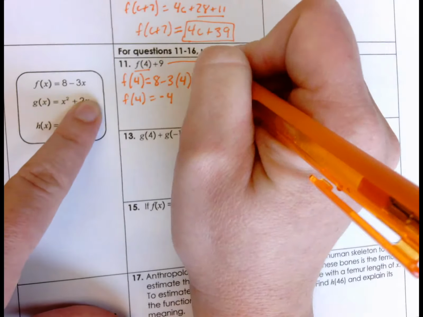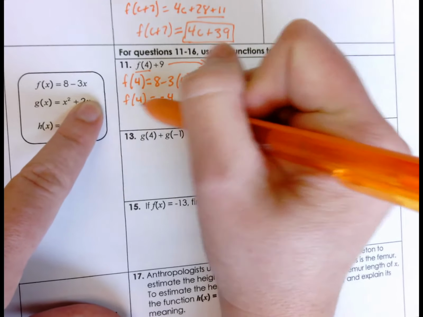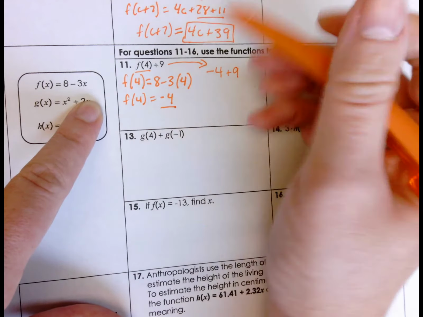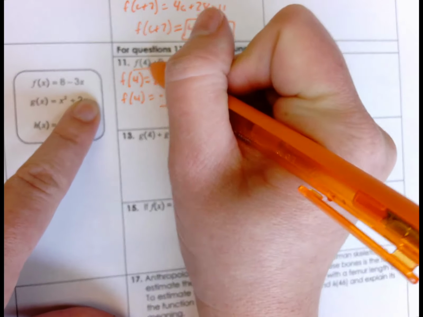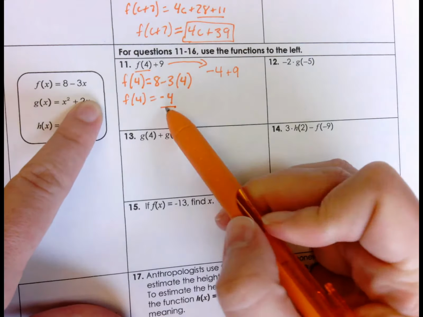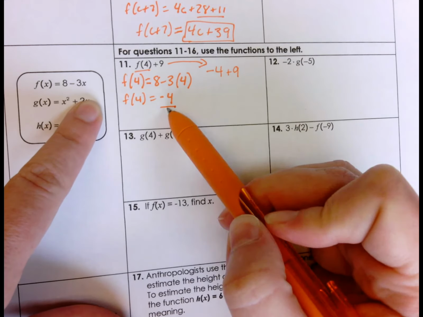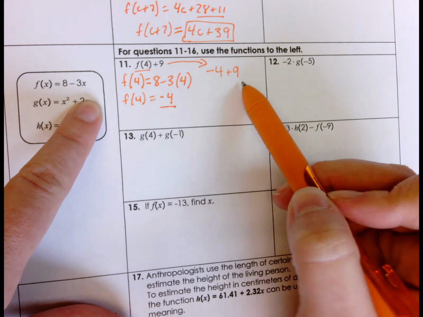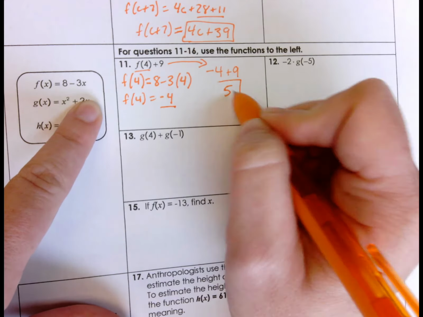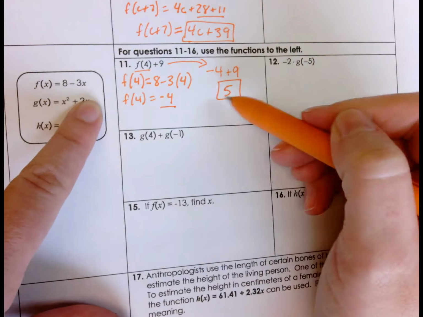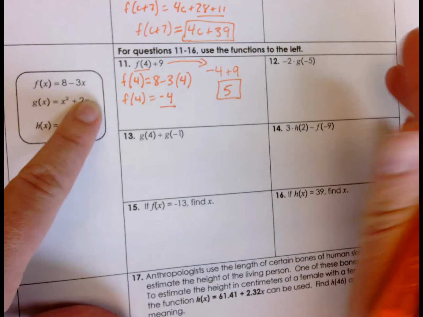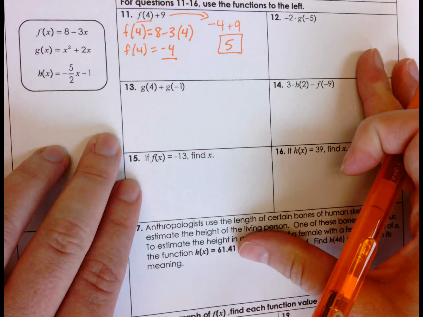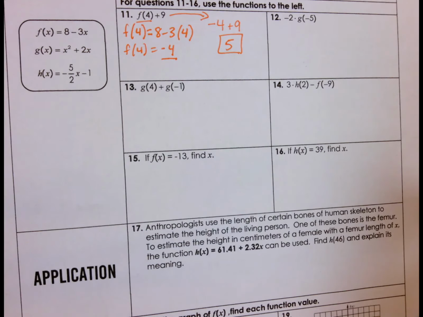Okay, that's all that I did. I found out what f of 4 was, and it's negative 4. Now that I know that it's negative 4, I plug it in right back here into this value. So instead of f of 4, I'm going to write it as negative 4 because that's what the value of it is. Okay, so negative 4 plus 9 is 5. So final answer on that is 5. All right. And so we're going to look at this a little bit differently. We're going to do a couple more examples so you can kind of have some additional practice.